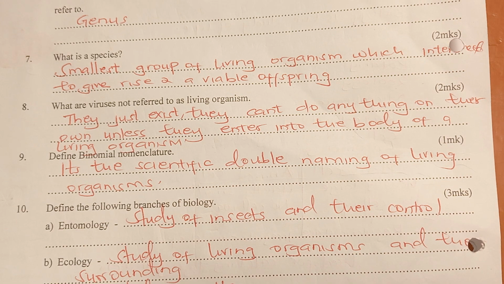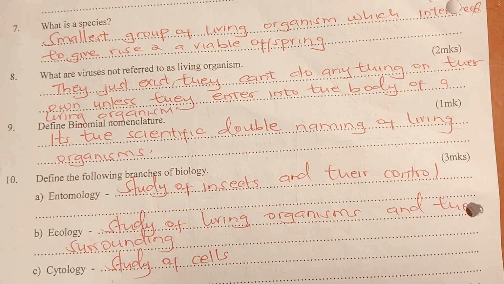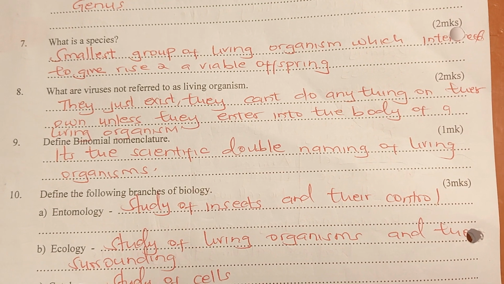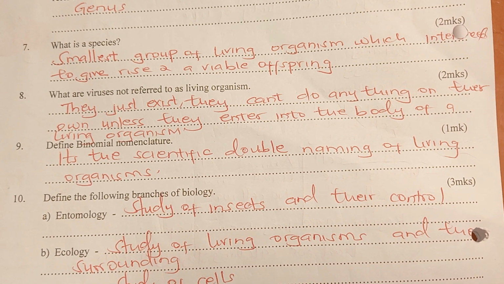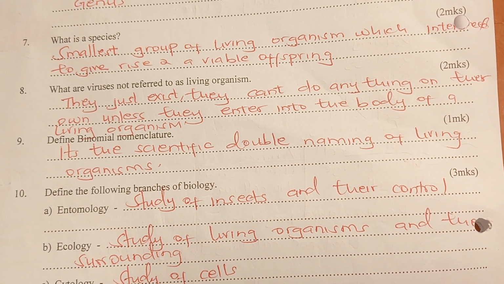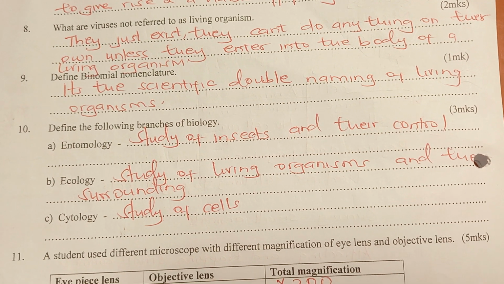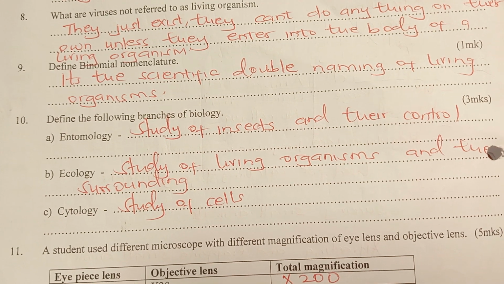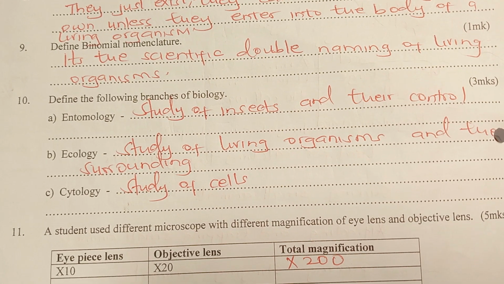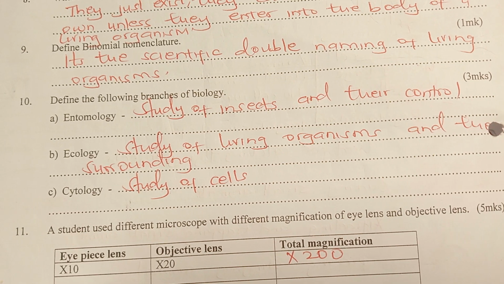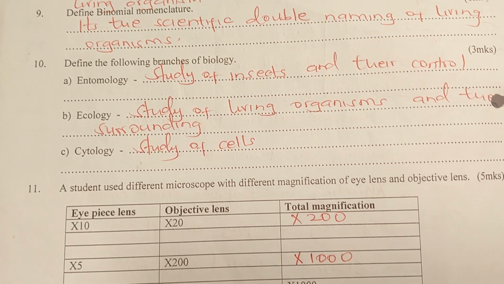So why are viruses not referred to as living organisms? It's because they do not live, they exist. So they cannot do anything on their own unless they are in the body of a living organism. Binomial nomenclature, I have already defined it, is the scientific double naming of a living organism. Entomology is the study of insects and their control. Ecology, study of living organisms and their surrounding. Cytology is the study of cells.